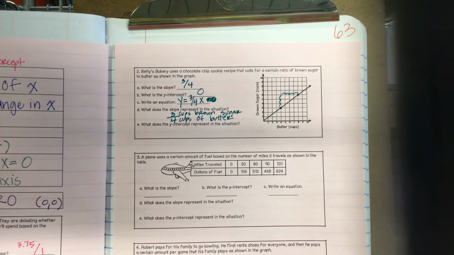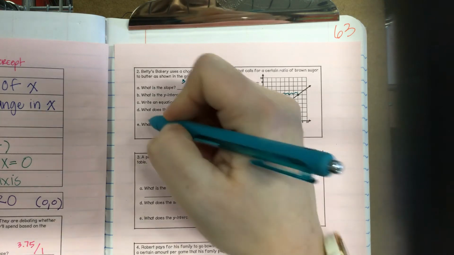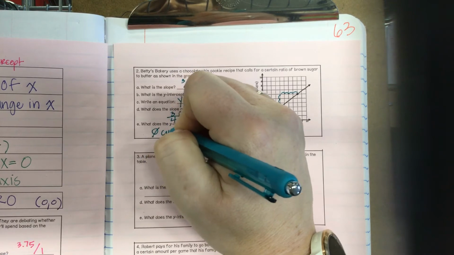What does 0 represent? 0 is my intercept. It represents nothing. But what about nothing? What if I used 0 cups of brown sugar? How many cups of butter would I use? 0. It means that I start out with nothing in the bowl, right? 0 cups and 0 cups, right?